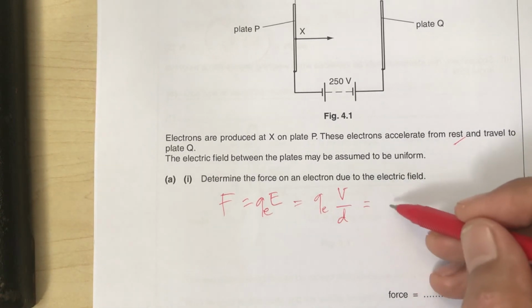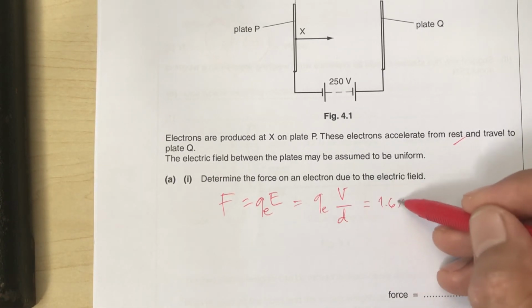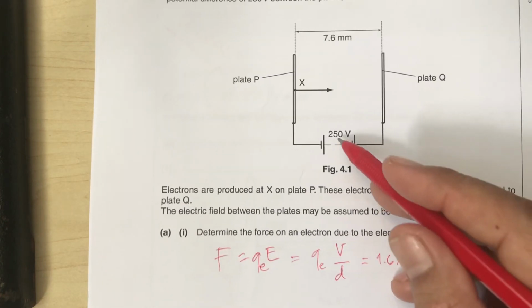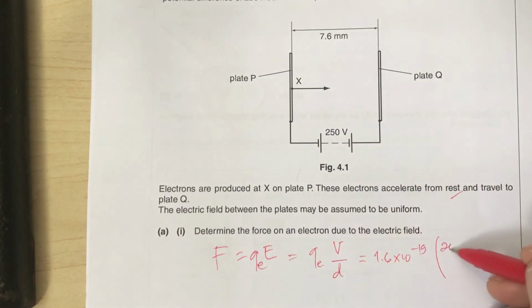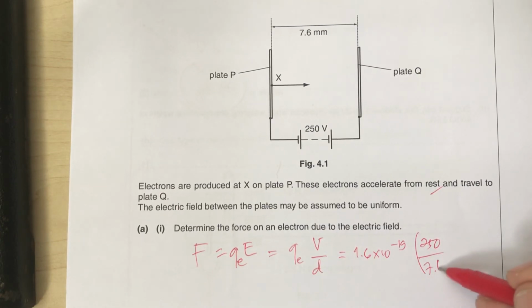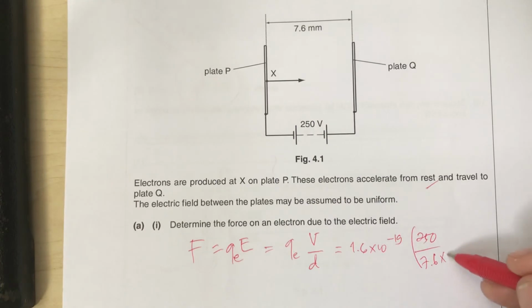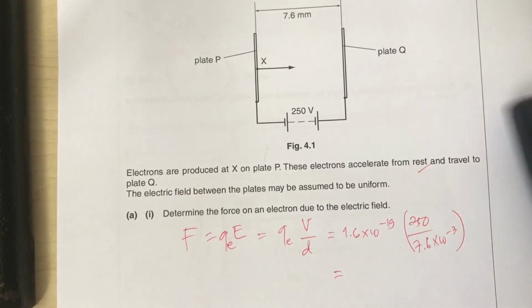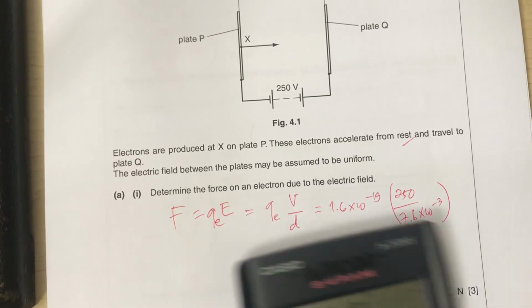So we can say this is 1.6 times 10^-19, and V equals 250, divided by d, which is 7.6 millimeter, 7.6 times 10^-3.